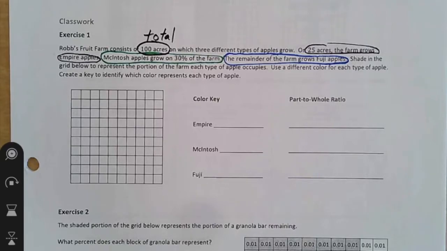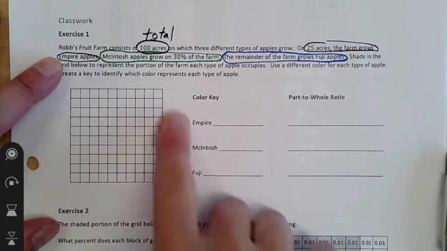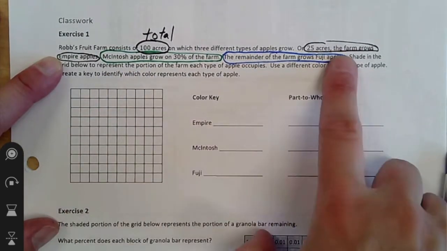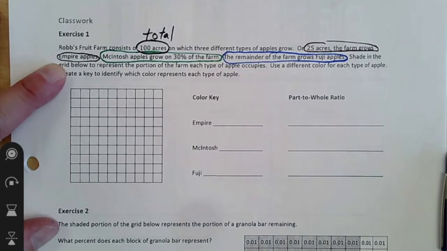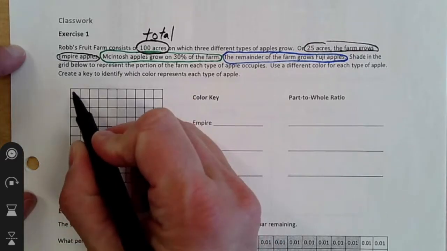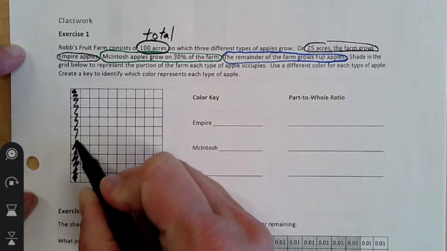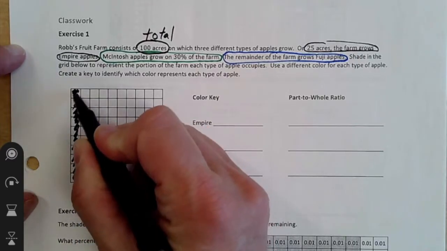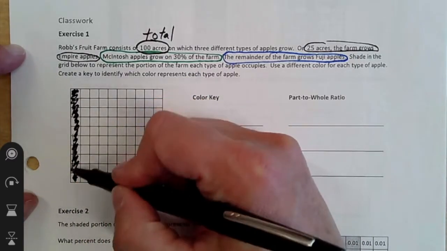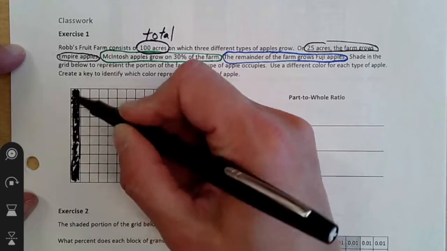So if the total is 100 acres, we know that 25 acres would be Empire apples. So if the total is 100, and we can see that there's a 100 box here, how many should we shade in that are 25? We're just shading in 25 boxes. And these are in rows of 10 or columns of 10. So if I go down and I'm shading this one going down, this would be 10. And so if I'm shading that and trying to make it look nice, this would be 10 if I shade the first row, or first column, I guess.